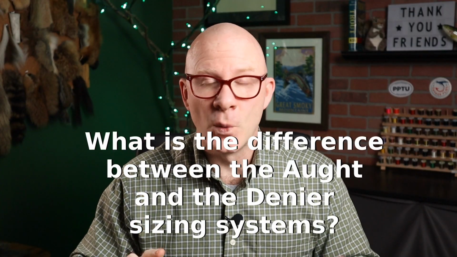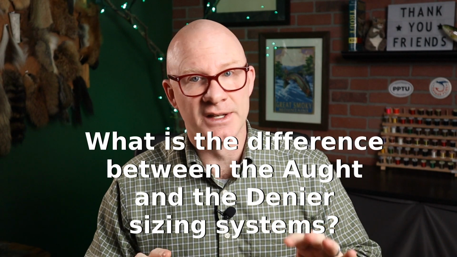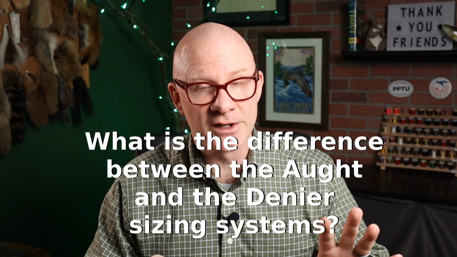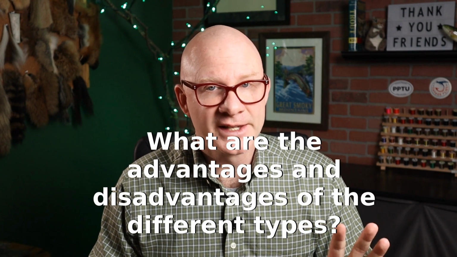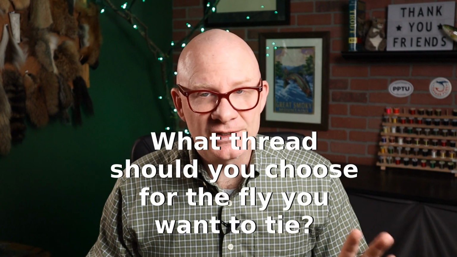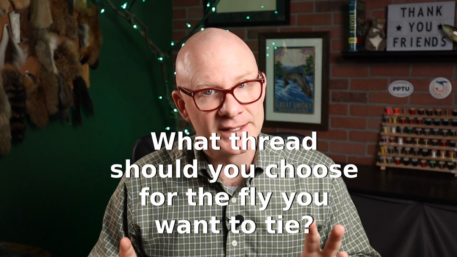The first one: what's the difference between the aught and the Denier sizing system? Can be a little confusing, I'll go through that. The second one is, what are the advantages and disadvantages of some of the thread types you'll come across out there? And third, what thread should you actually choose for the type of fly you're about to tie?